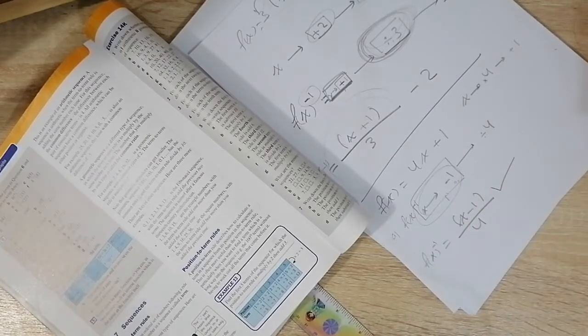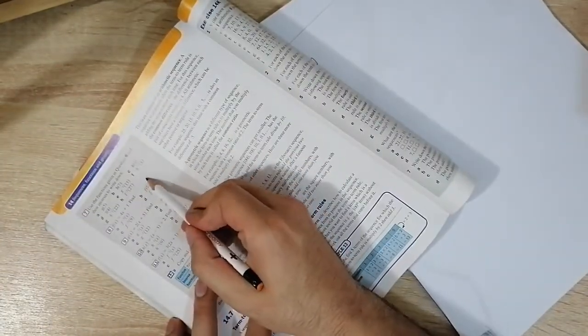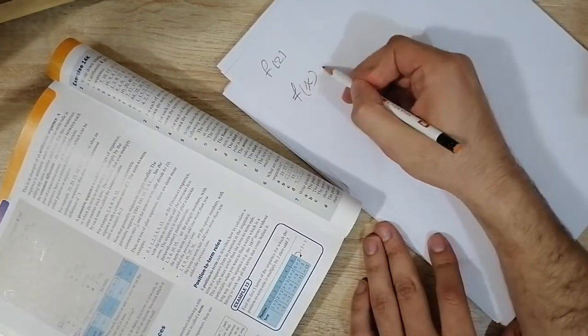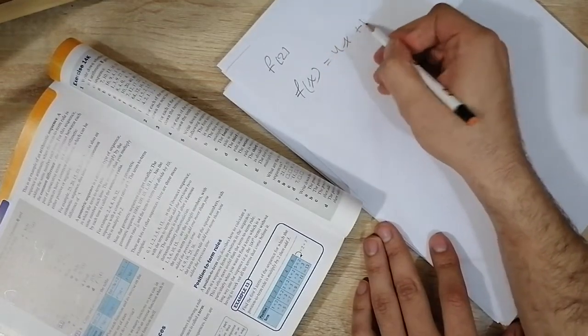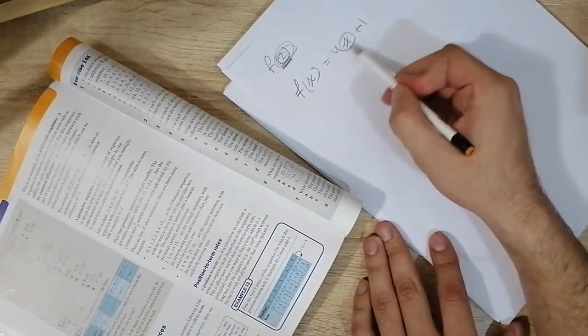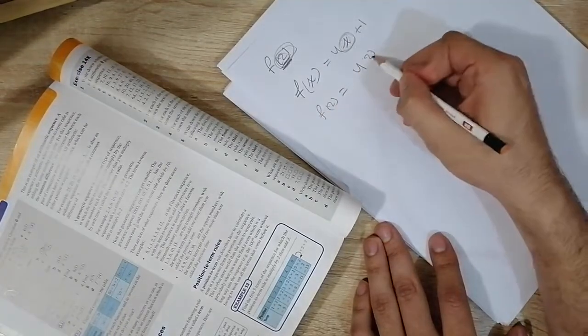Okay. For question B, what is f(2)? Guys, notice that they didn't put negative here. It means they are not asking us to find the inverse function. Here, they are telling us just solve the equation itself. By the way, guys, the equation was f(x) equal 4x plus 1. When they wrote 2 here instead of x, it means I have to substitute this x by 2. So it will be f(2) equal 4 times 2 plus 1.